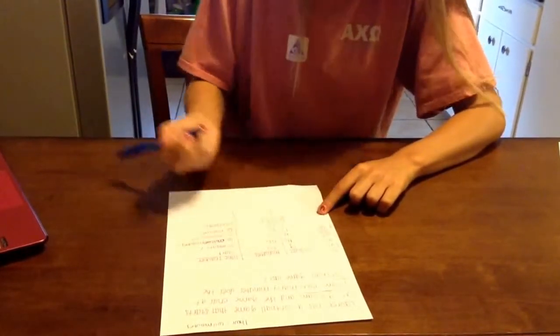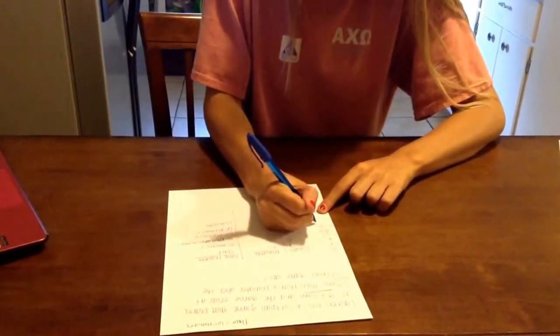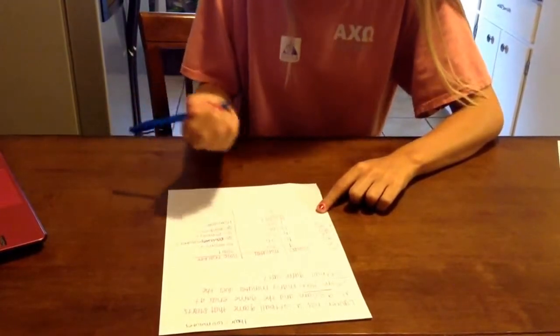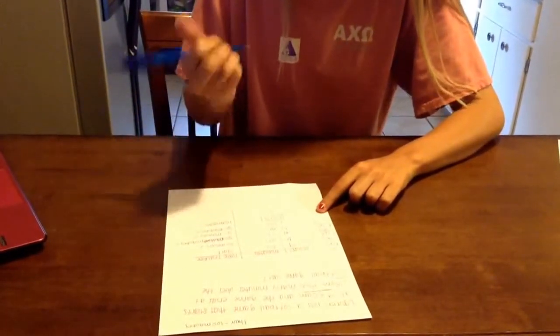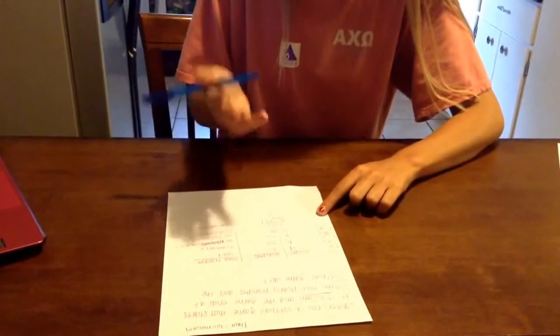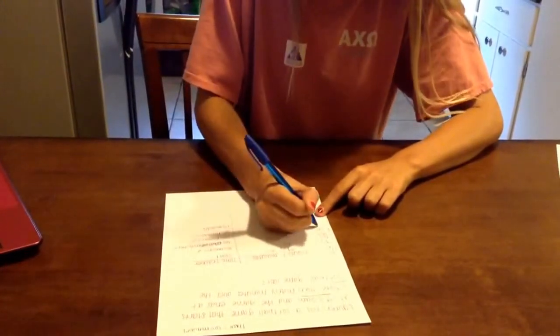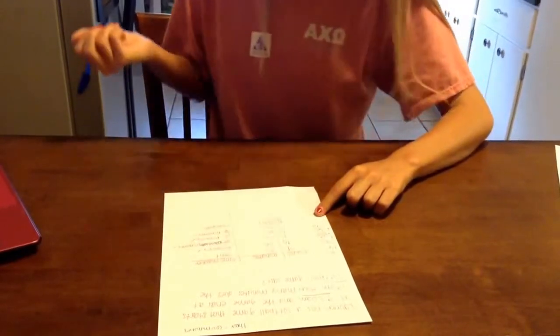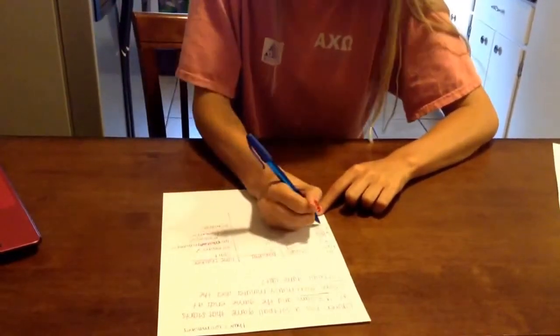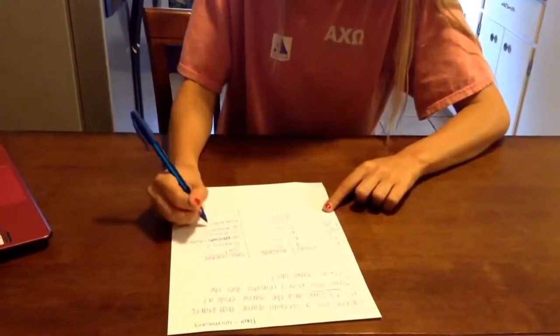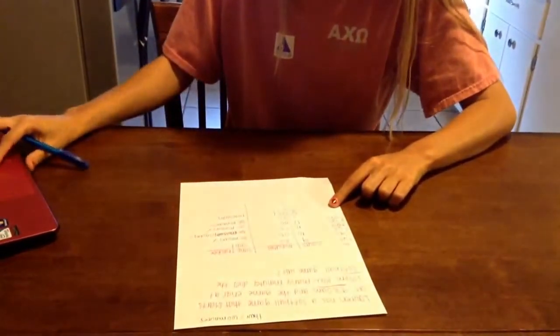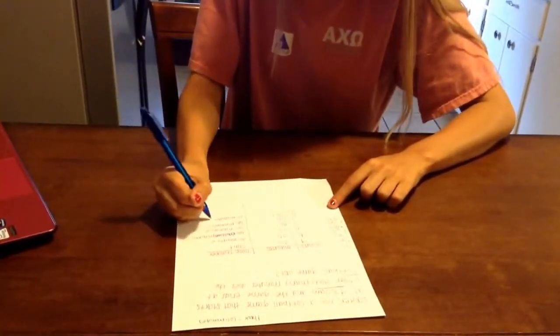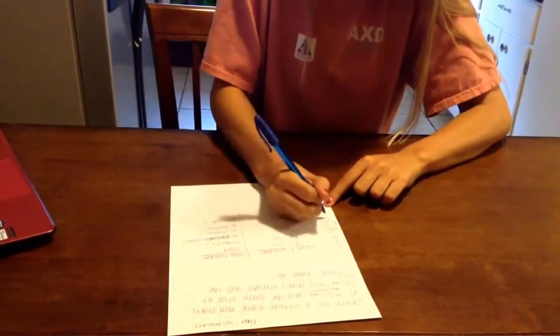So 150 plus 60: 0 plus 0 is 0, 5 plus 6 is 11. We put 1 right here and carry the 1, regrouping it over to the hundreds column. 1 plus 1 is 2. And our last time to add is 15 minutes. Get a check mark by 15.